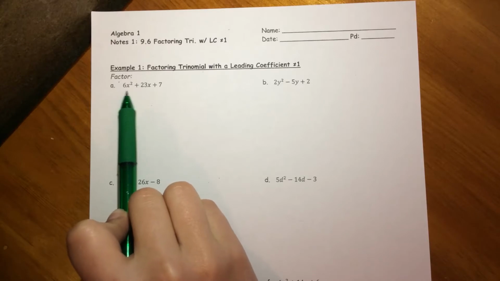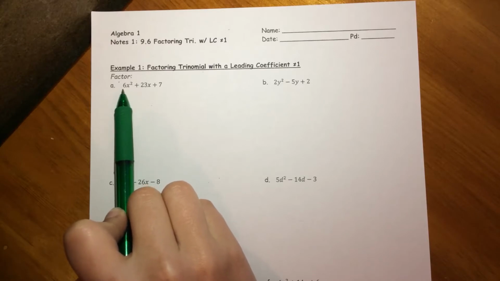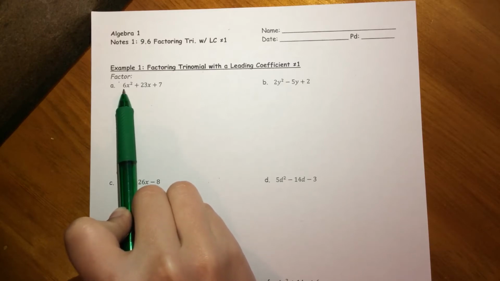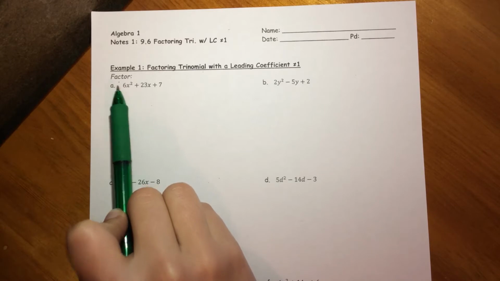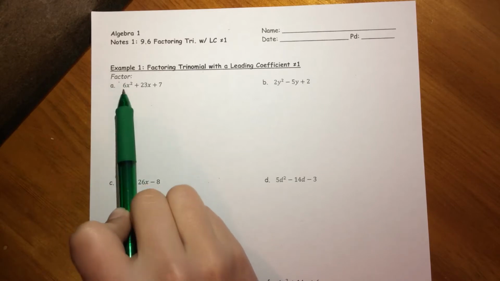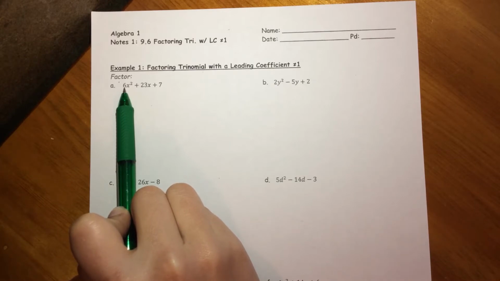So this is your leading coefficient. This number out in front here, that's your leading coefficient. So this is your leading term. Your leading coefficient is that number right there. And that number has always been 1 up until this point, unless it was a perfect square trinomial. So today we're going to talk about how to factor polynomials where this leading coefficient is not 1 and it's not a perfect square trinomial, okay?